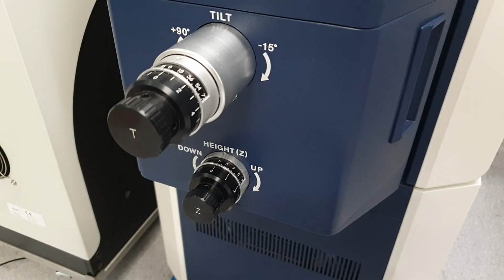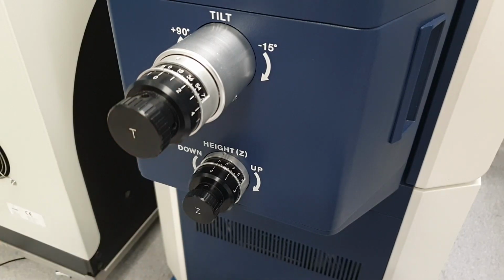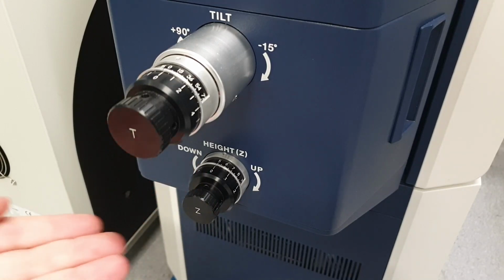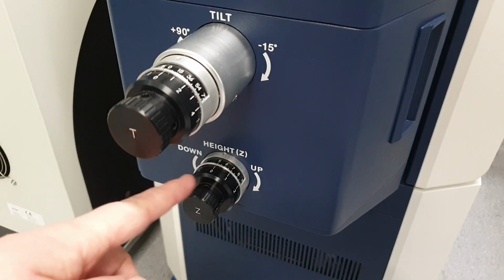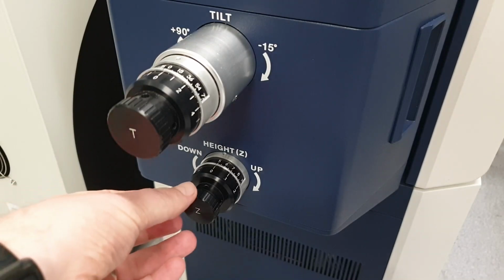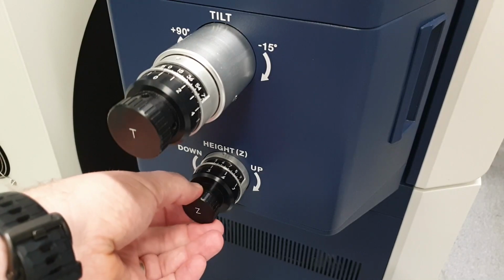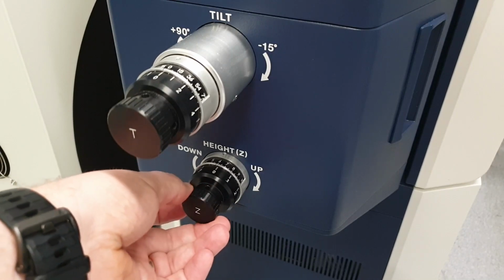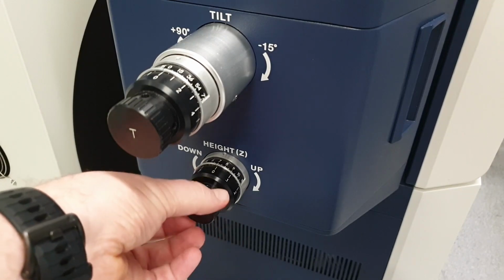To change the sample height, we use the height dial on the front of the instrument. To lower the sample position and therefore increase the working distance, we rotate counterclockwise. To raise the sample and therefore decrease the working distance, we rotate clockwise. We will then use the dial to increase the working distance by lowering the sample, and we monitor the image on the screen to bring it back into focus using the height control.